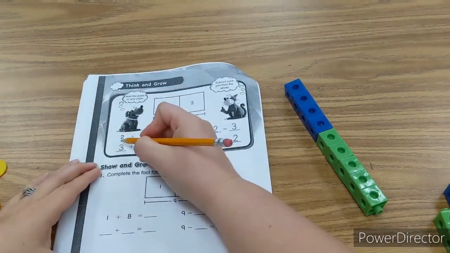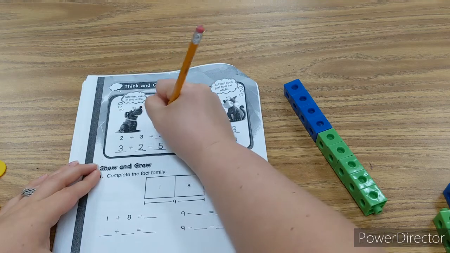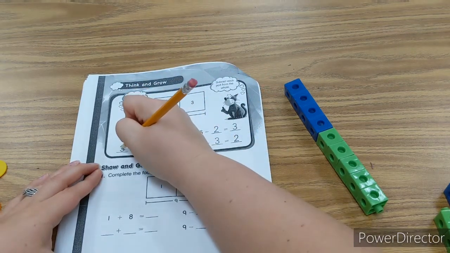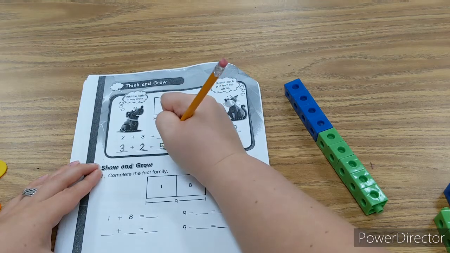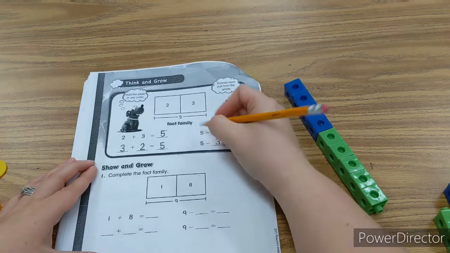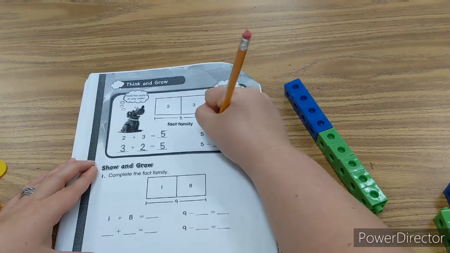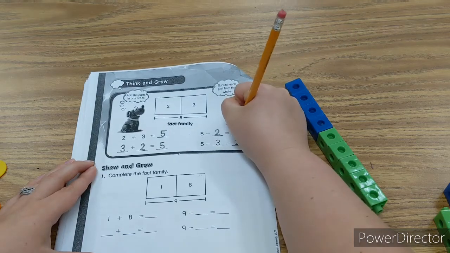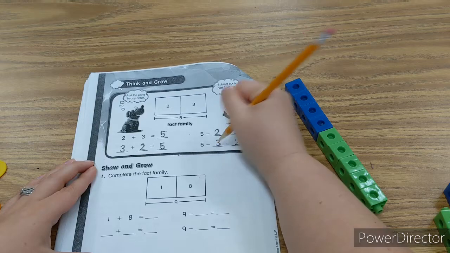And that's what we have right here. 2 plus 3 equals 5, and 3 plus 2 equals 5. Then we take the whole, which is 5. So 5 minus 2 equals 3. And 5 minus 3 equals 2.